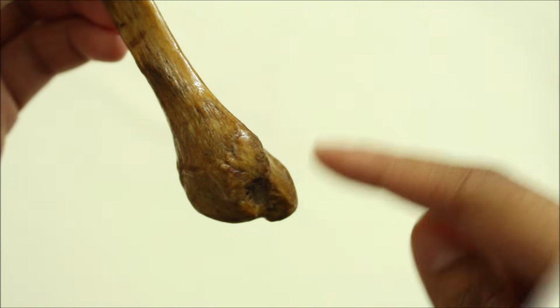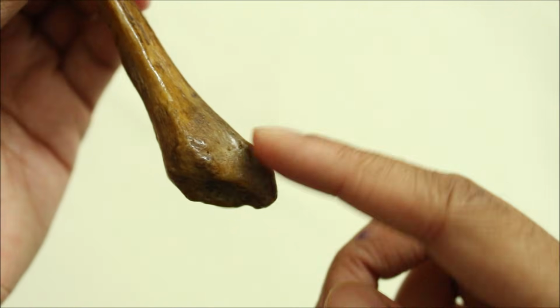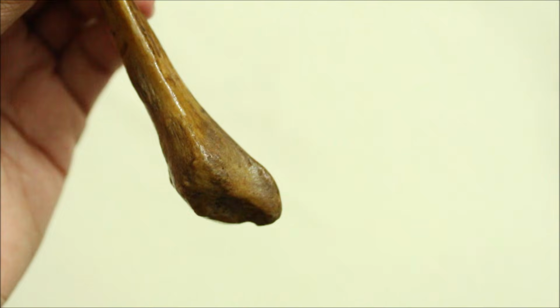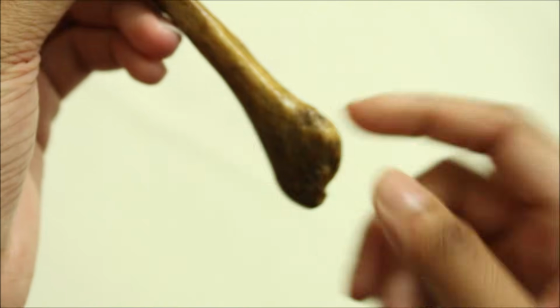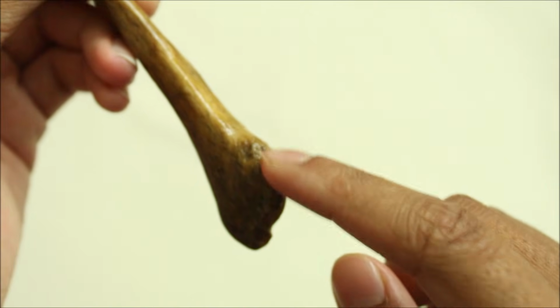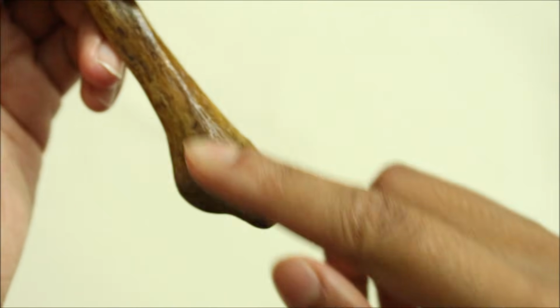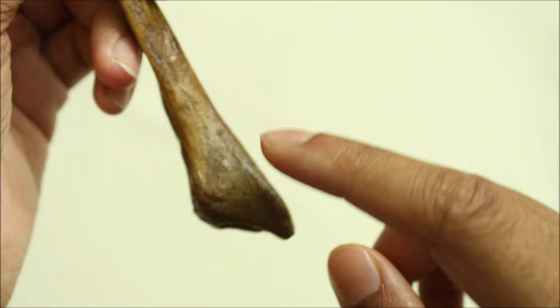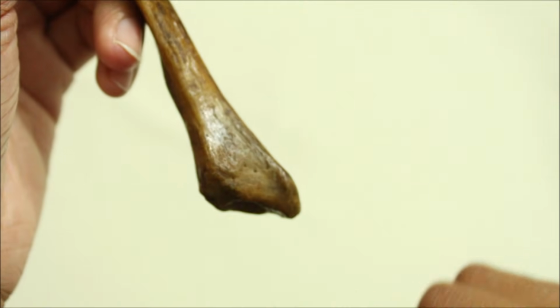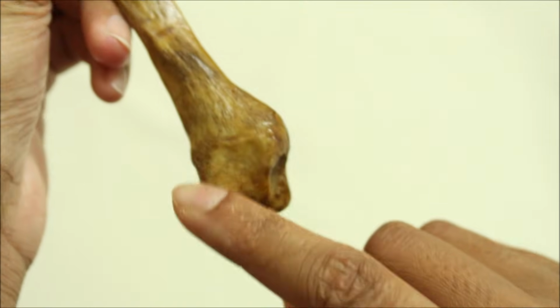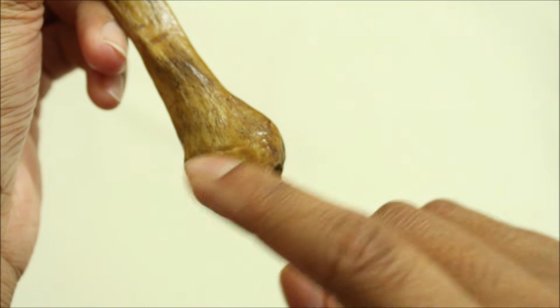Now let's look at the lower end of the fibula or the lateral malleolus. It has the following four surfaces. The anterior surface is rough and rounded, as you can see here. The lateral surface is subcutaneous. The posterior surface presents a groove, while the medial surface presents a triangular articular facet.